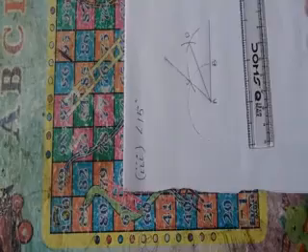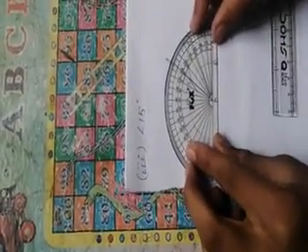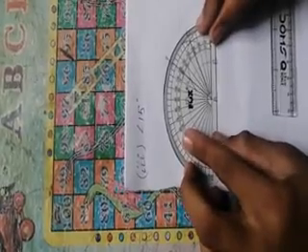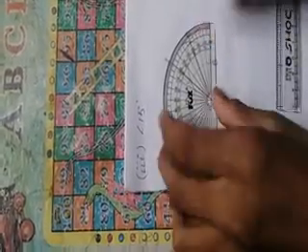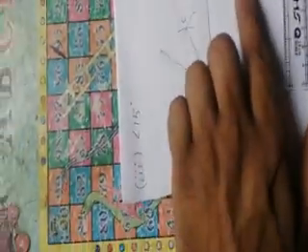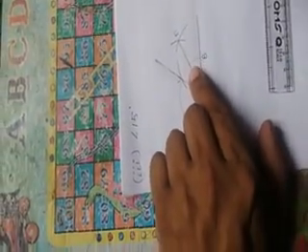So DAB will be how much? 30 degree angle. You first have to check whether you got 30 or not. 30. Now this point we will mark as E. This point will be E.